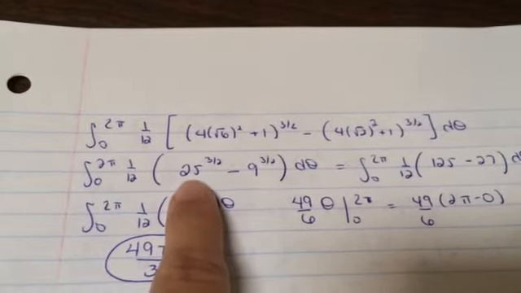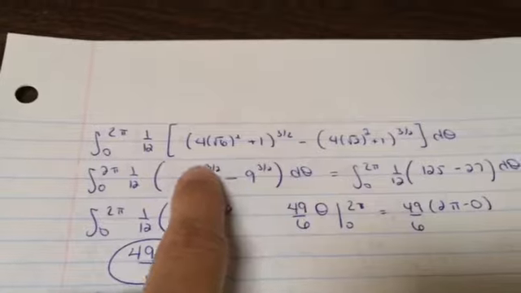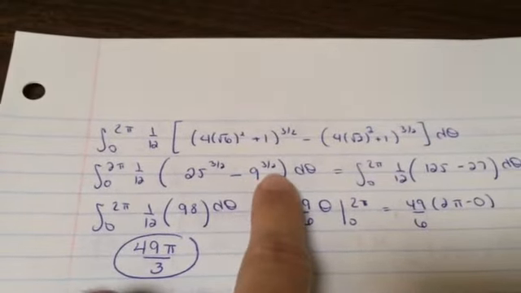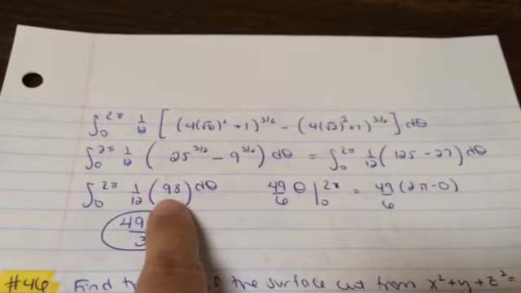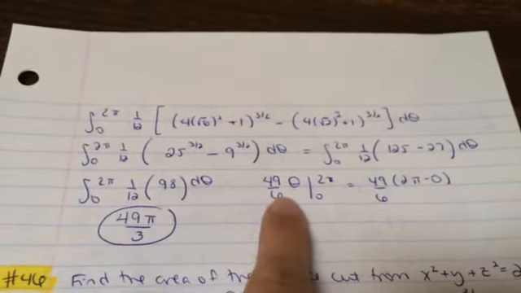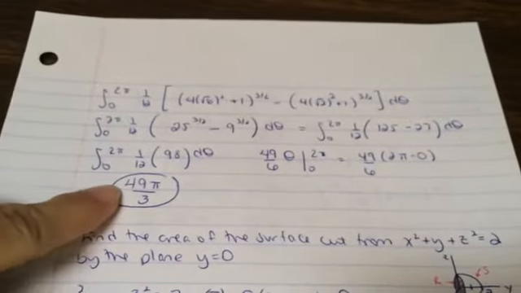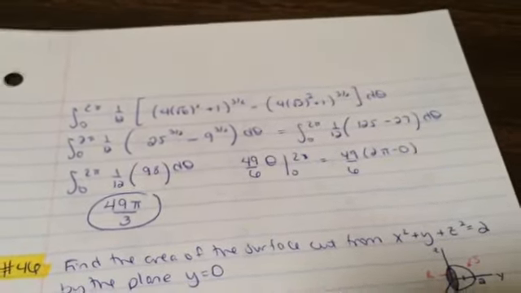And then 25 to the 3/2 power, you take the square root first, so that would be 5, and then you cube it, which is 125. For the 9, square root first is 3, 3 cubed is 27, so it simplifies down to this. Integrate with respect to theta, and you get 49 pi over 3. All right, so you try this next one by yourself. This is the last one.